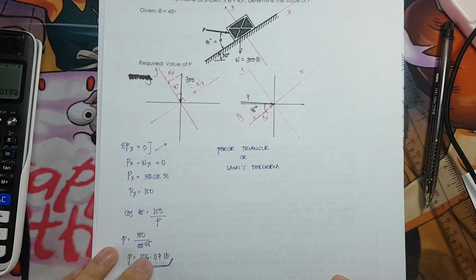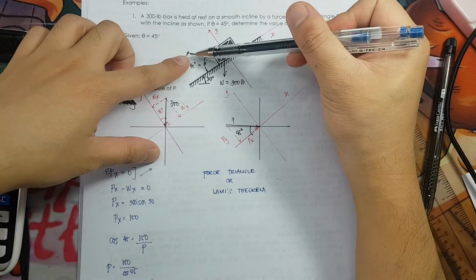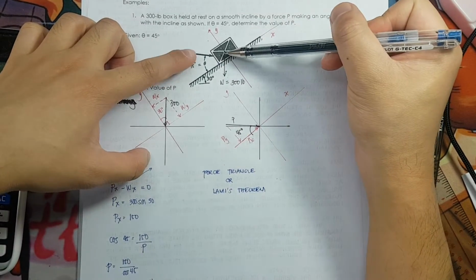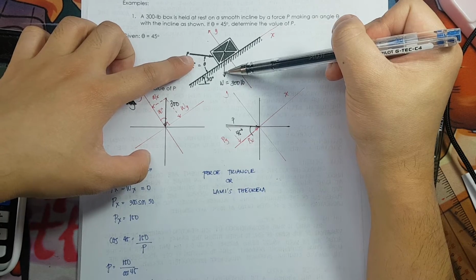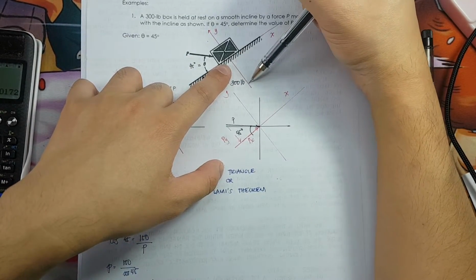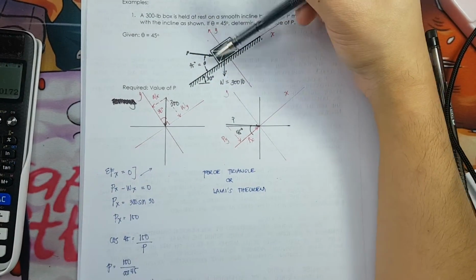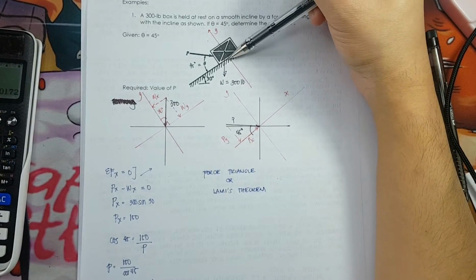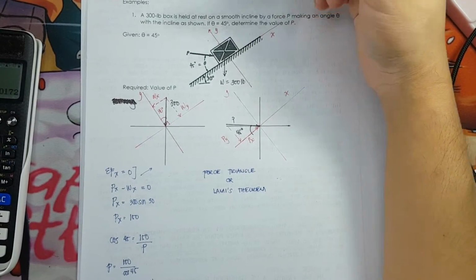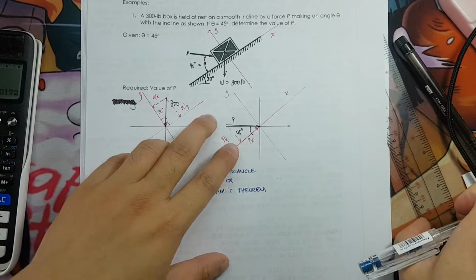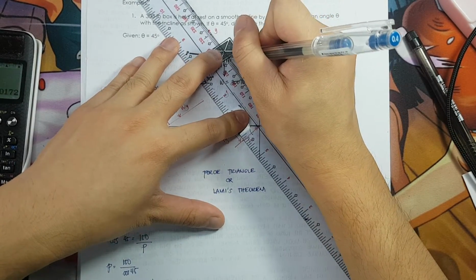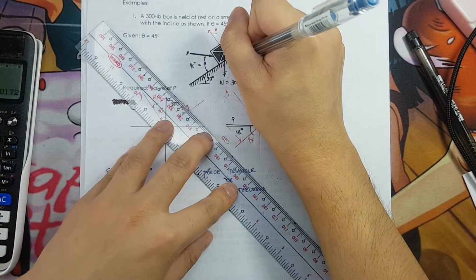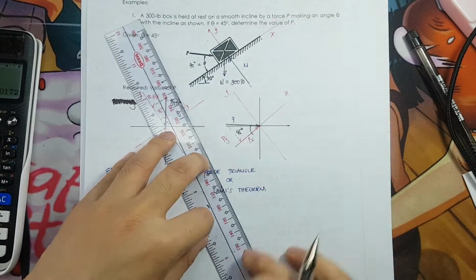Okay, going back to the original figure, we have here force P, we have here the weight, and we will be having here a normal force. Always remember that in the contact surface between the object and the contact surface, we will always produce what we call the normal force. So this is our normal force.